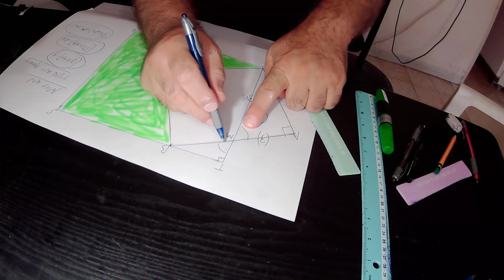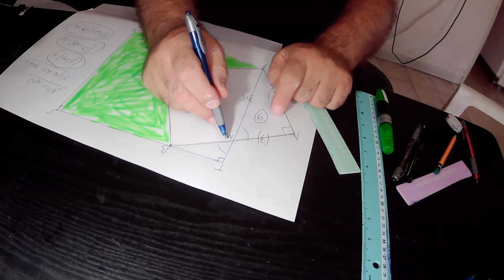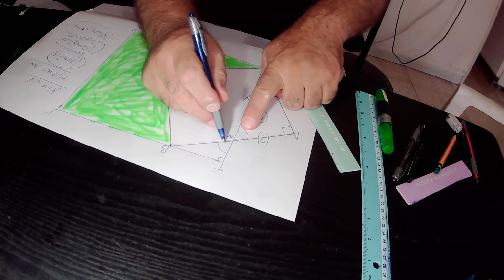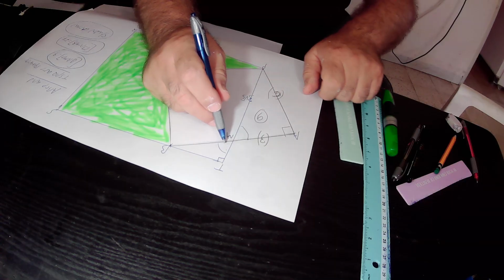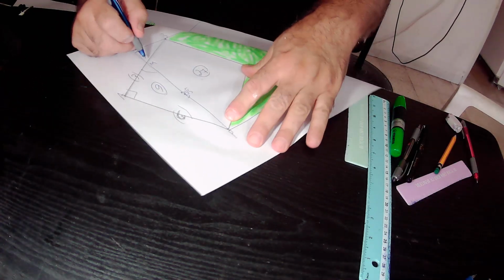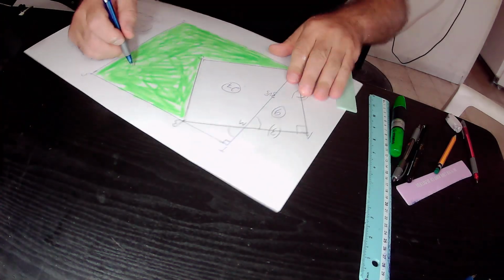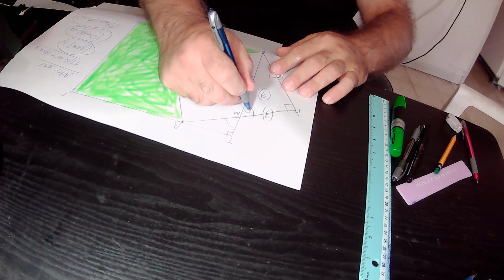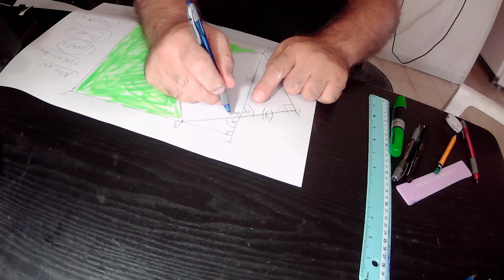Those two angles are defined as vertex angles, and we know that vertex angles are equal to each other. So those two angles are equal to each other. So if we define the size of this angle as alpha, then the size of this angle must also be equal to alpha, because they are equal to each other according to the rule that vertex angles are equal to each other.